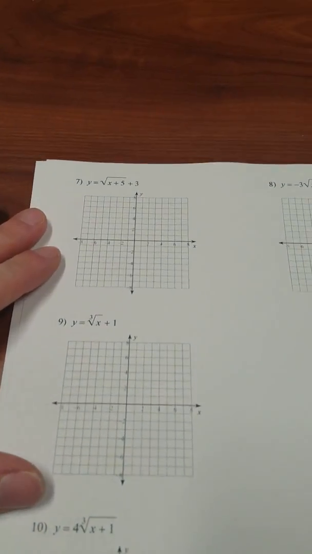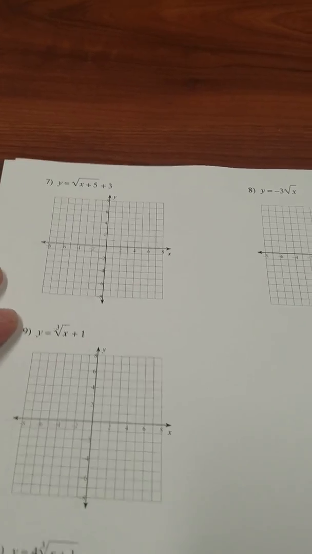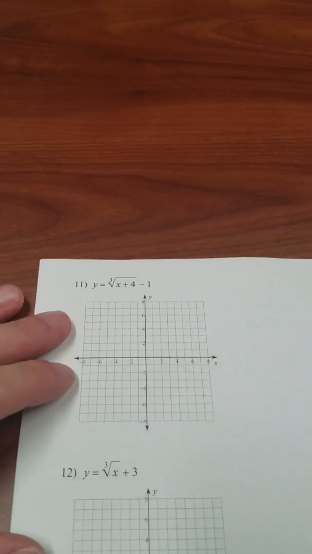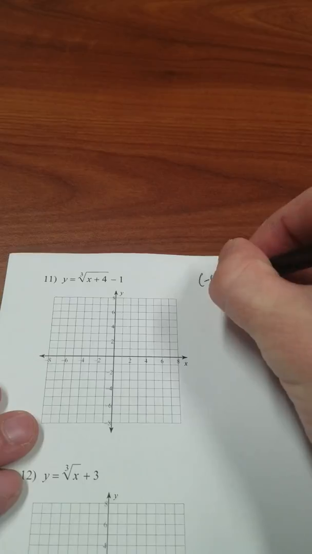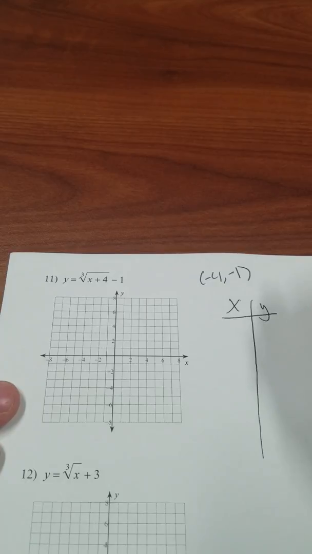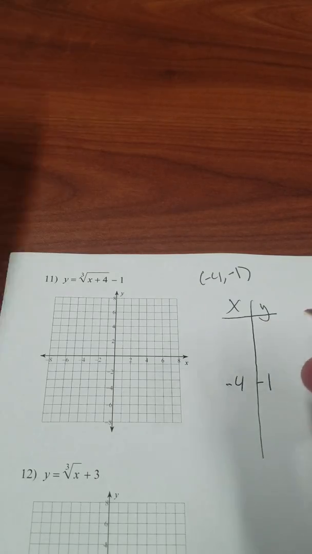Graphing cube root equations is honestly the same exact thing. So if we look at number 9, or actually, let's see. See if I have a better example for you. All right, let's look at number 11. So we're going to do opposite of the inside, keep the outside. Opposite of the inside is going to be -4, keep the outside -1. Now, here's something that's different. Think about a cube root. We can take the cube root of a negative. If you take the cube root of a negative, it works out just fine. So, instead of sticking it at the top of our table, we're actually going to stick -4, -1 in the middle of our table. This is going to go in both directions.